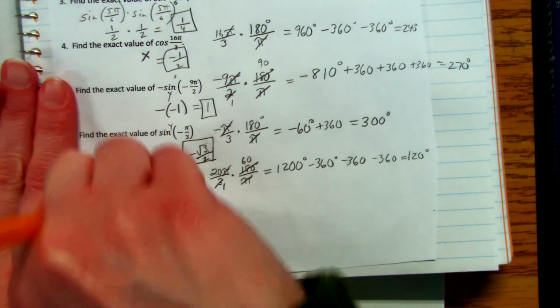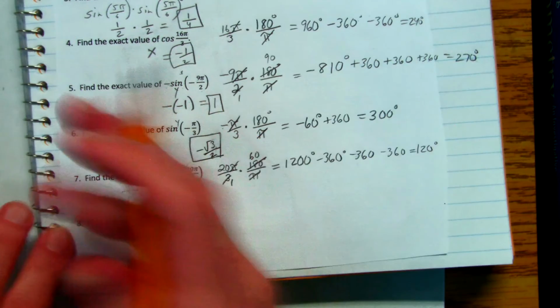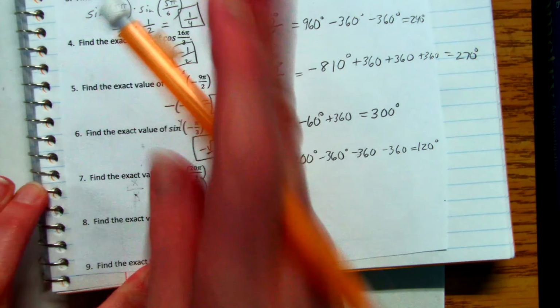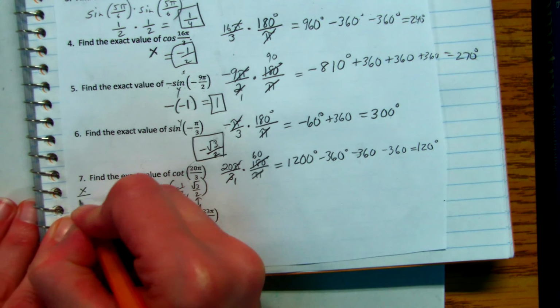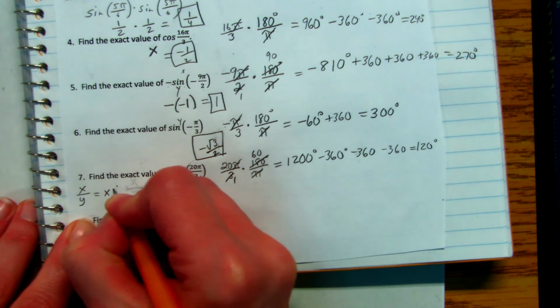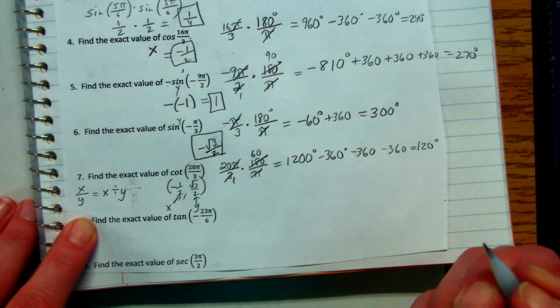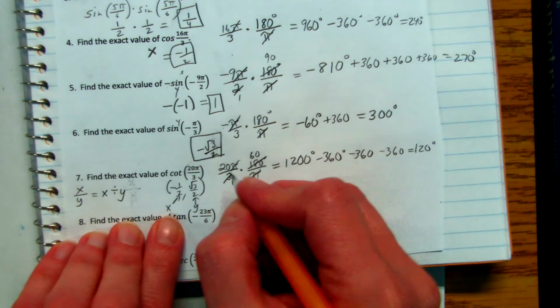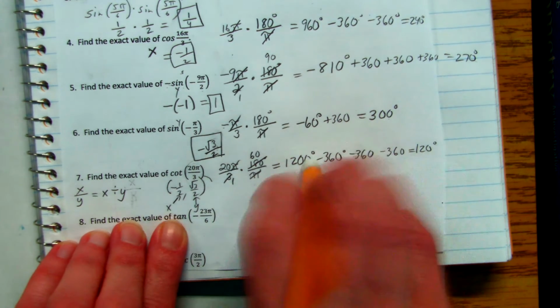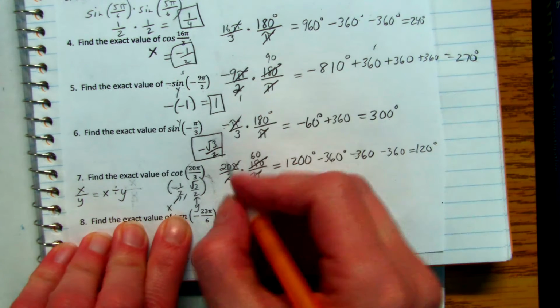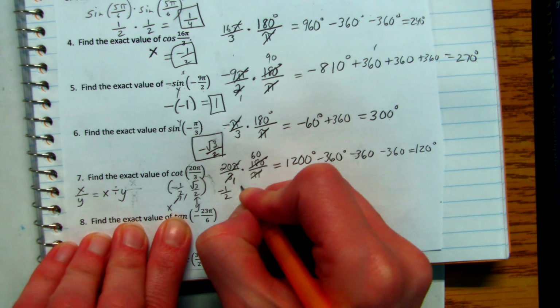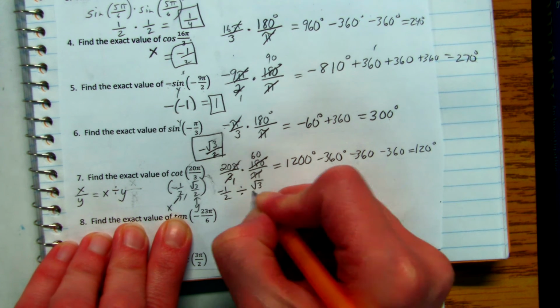That is the worst thing. So when you see this x over y, if I actually write it as a fraction, it's going to be confusing. X over y means the same thing as x divided by y. So what we're going to do is we're going to take negative 1/2 divided by square root of 3 over 2.